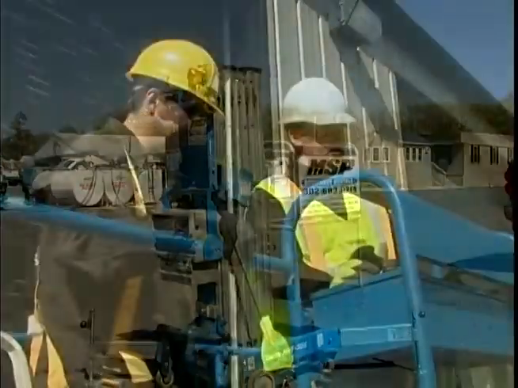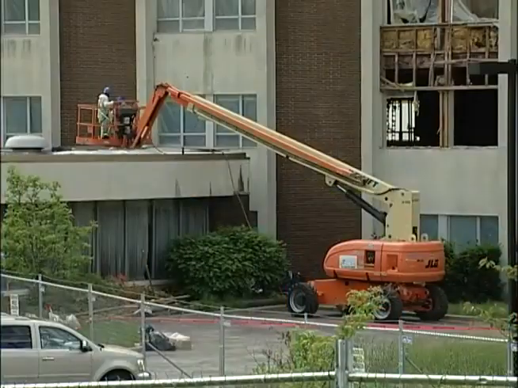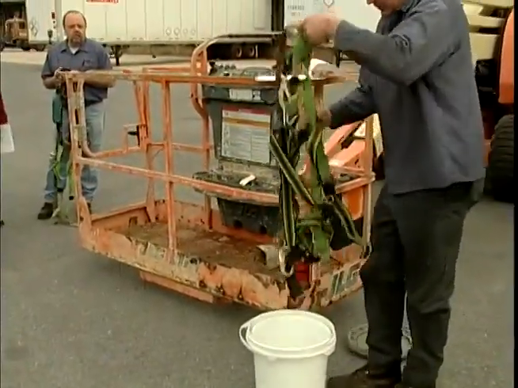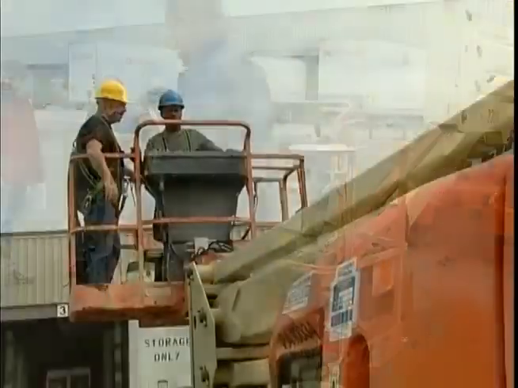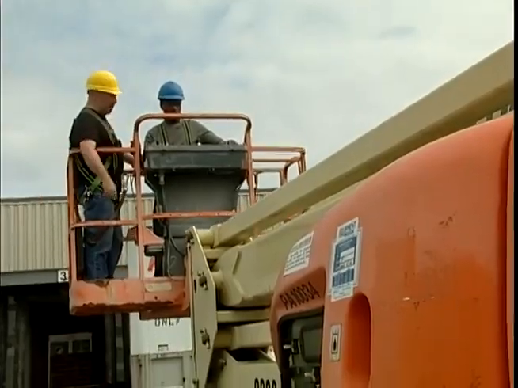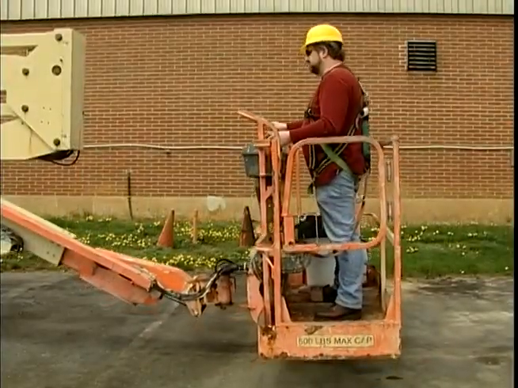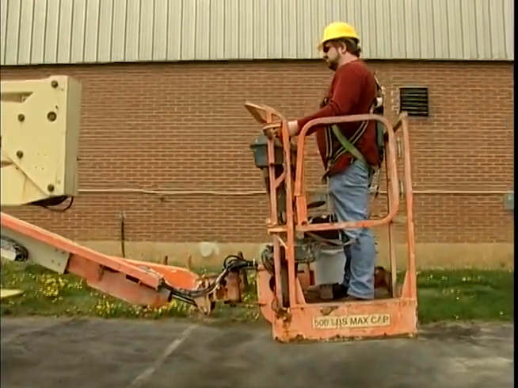This program will introduce you to various types of aerial lifts, make you aware of the hazards that are associated with them, and give you the information that you'll need to work safely, whether you're using a lift or working around one.